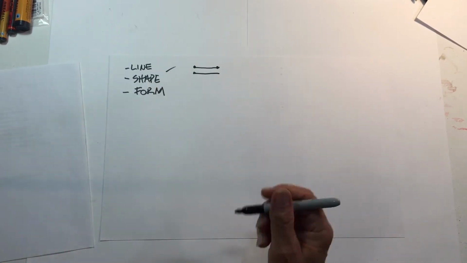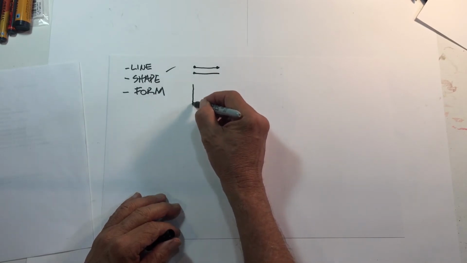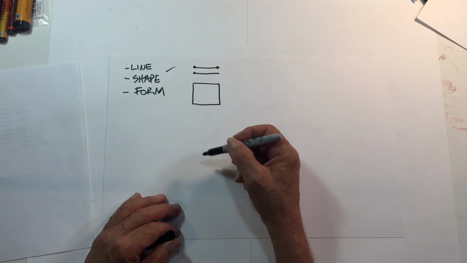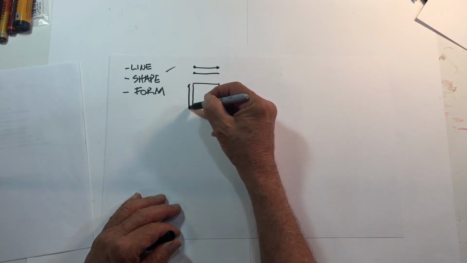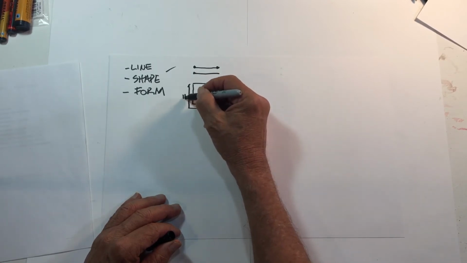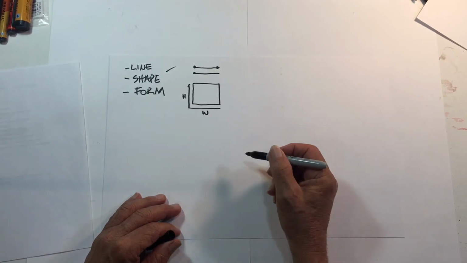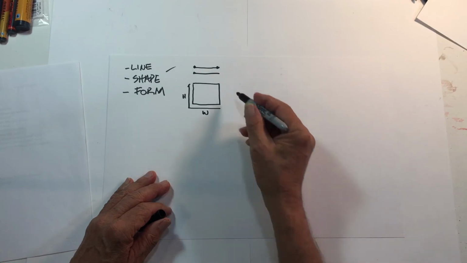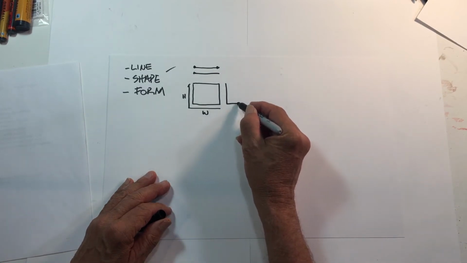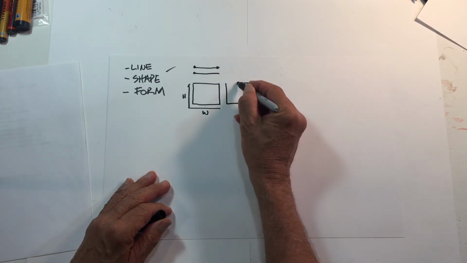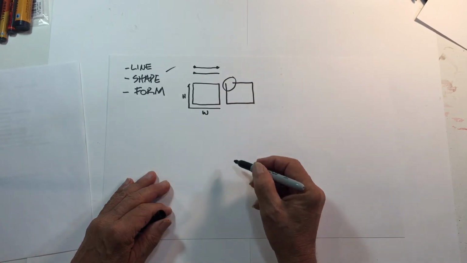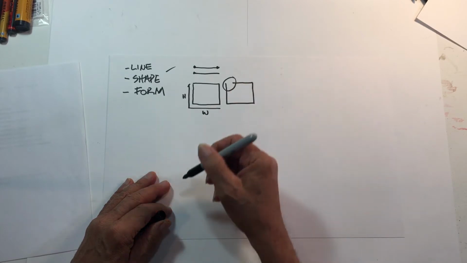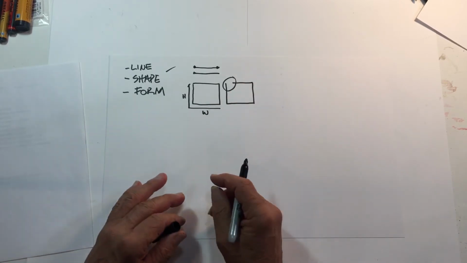Shape is the next one. Now, if we take those lines and we connect them together, we will have a shape. A shape is characterized by two dimensions: height and width. Now, a lot like a picture plane. We're going to talk about that in just a second. So if I was to take some lines and do this and not connect them, that would not be a shape. That would be a series of lines. So these are clear definitions.